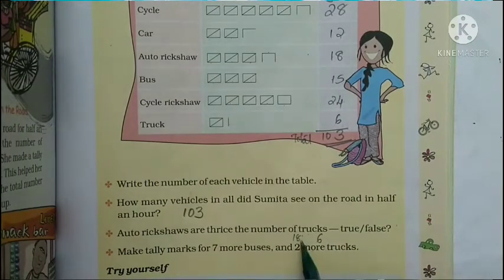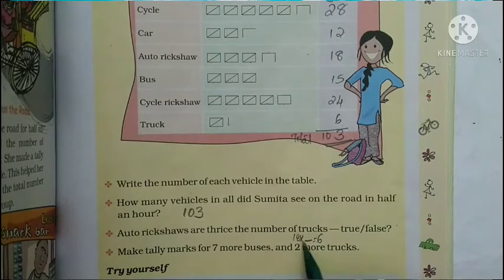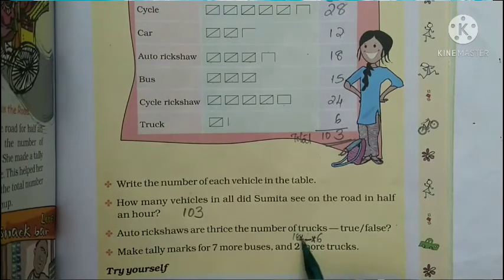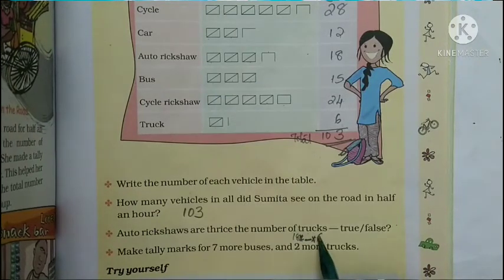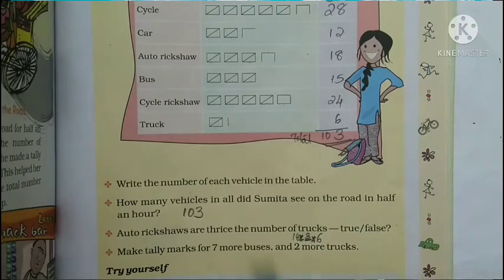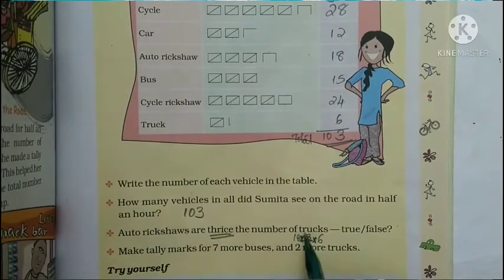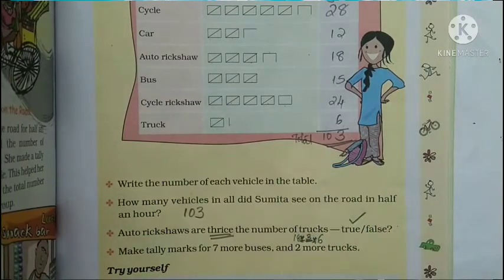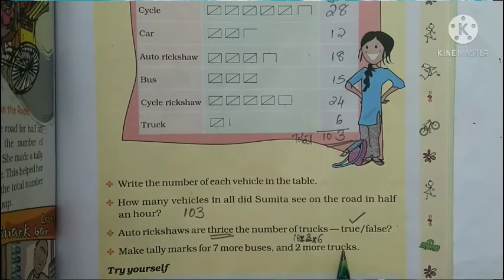6. So 6 into which number gives 18? 6 into which number? That is 6 3s are 18. So, thrice. Thrice the number of trucks. Is it true? Understand? Mark the tally marks for 7 more buses and 2 more trucks.